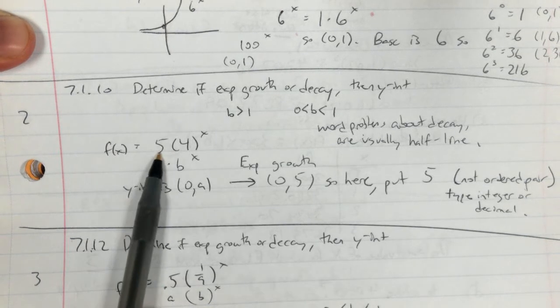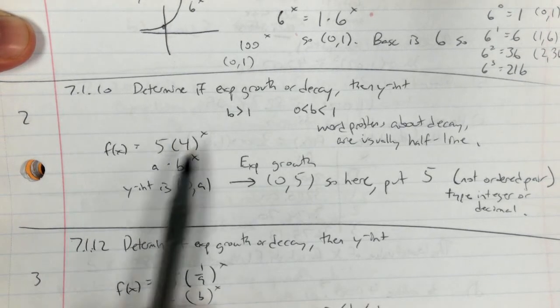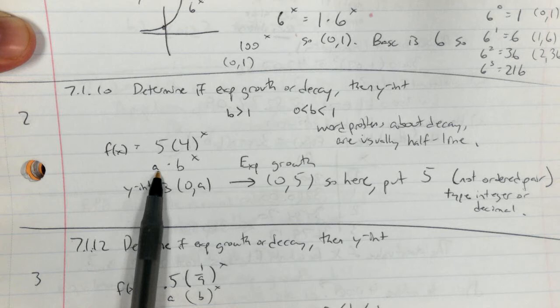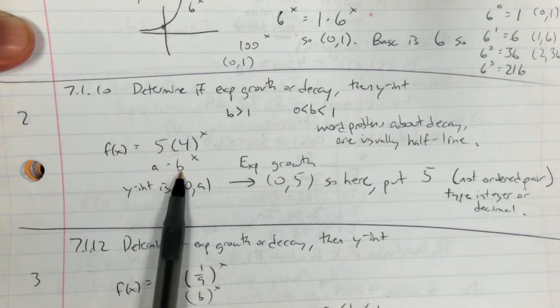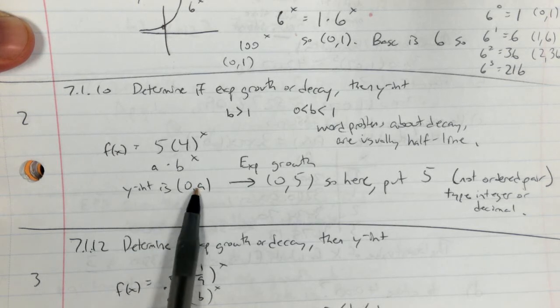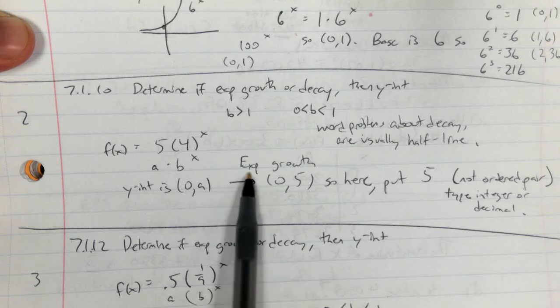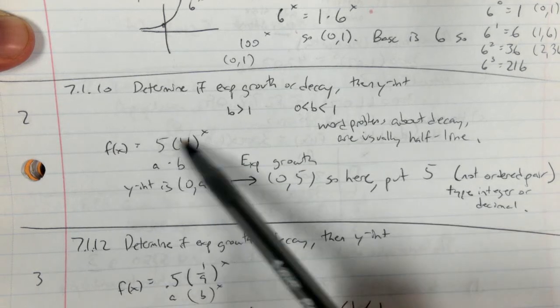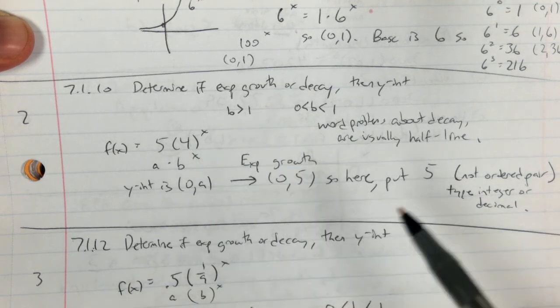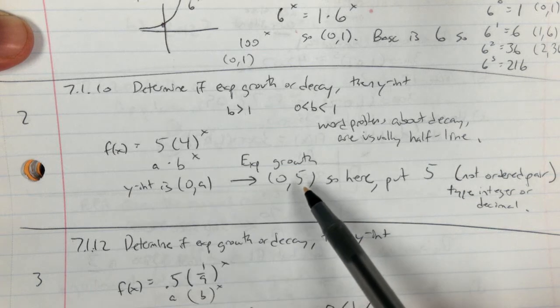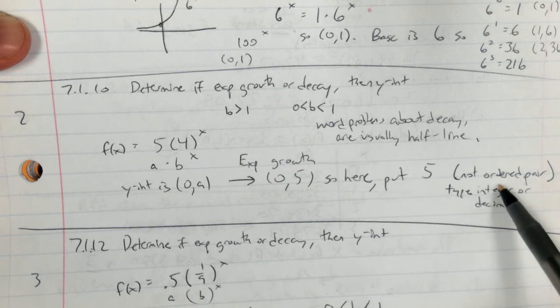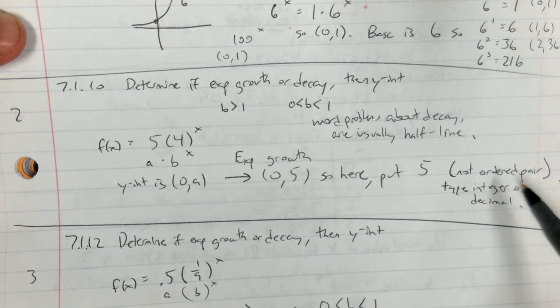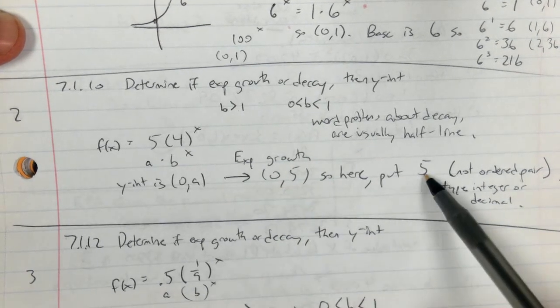Now in this one we were given 5 times 4 to the x. So your a is the 5, your b is the 4, which is your growth rate, and your y-intercept would be 0, a. It is exponential growth because it's all positive and it's bigger than 1. This particular one wants your y-intercept in the form where it's just a number, not an ordered pair. So if you have 0, 5, then just put 5.